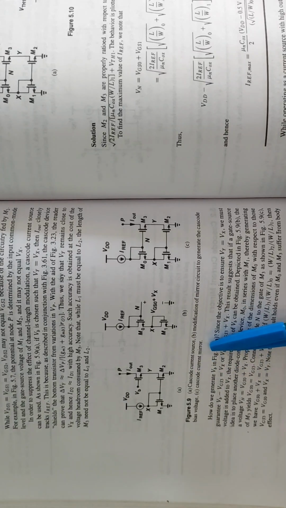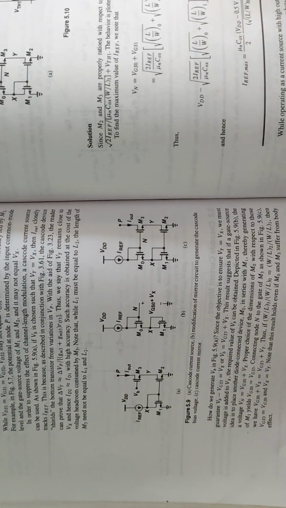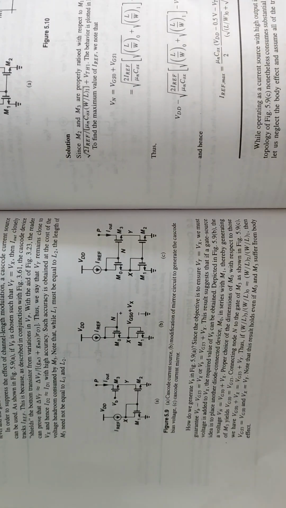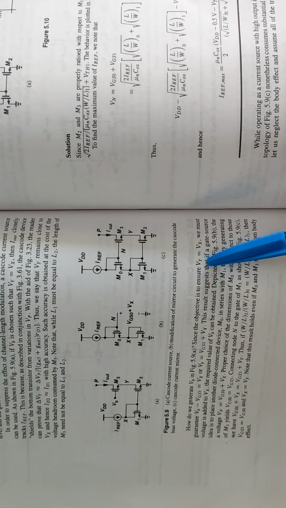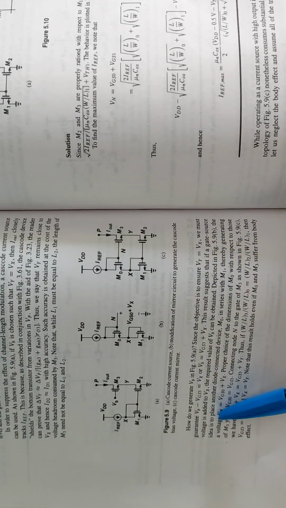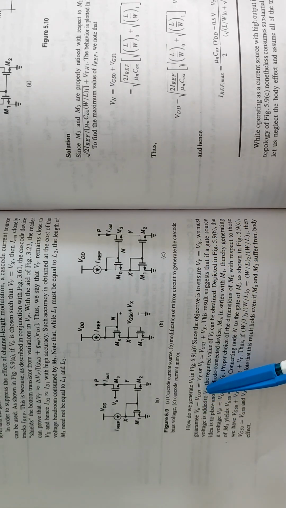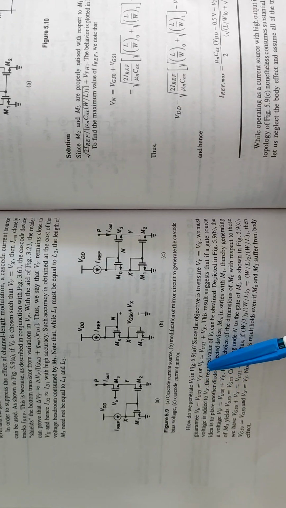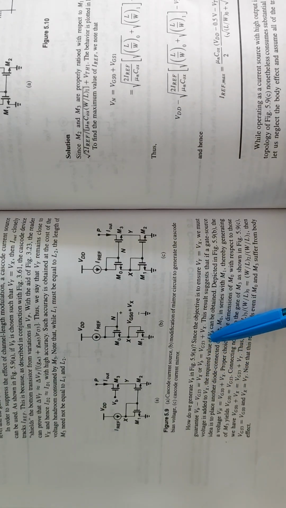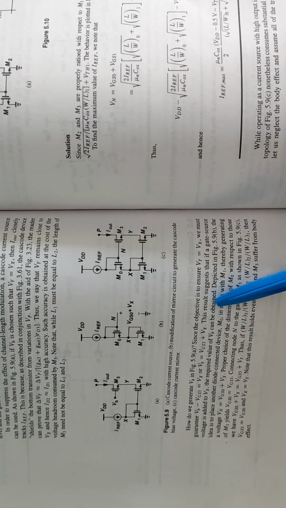See, cascode mirror. How do we generate VB in the figure? Since the objective is to ensure Vy equal to Vx, we must guarantee VB is equal to VGS3 plus Vx.